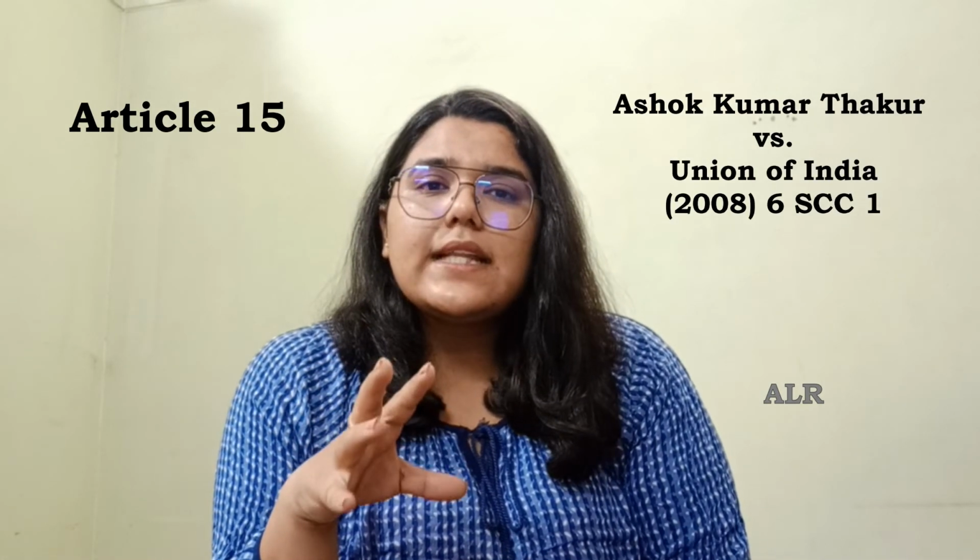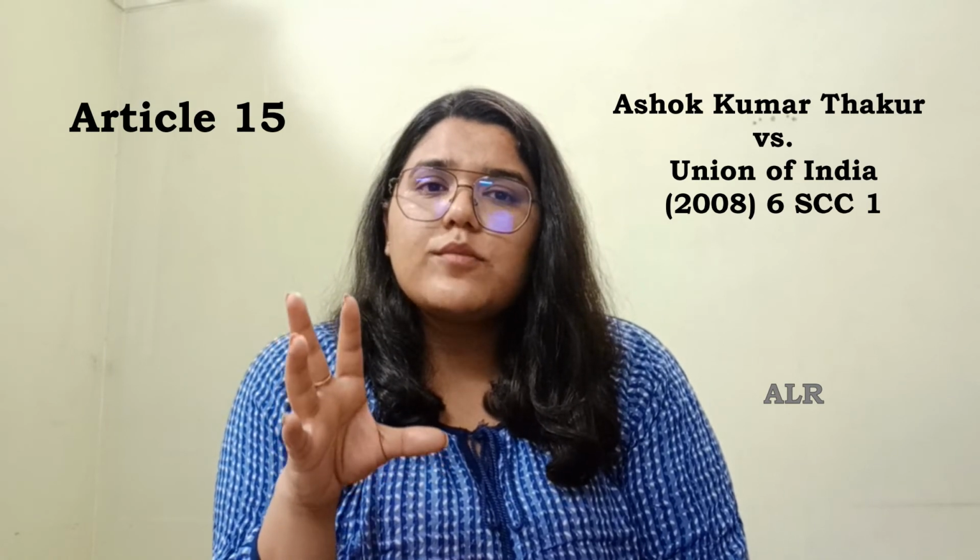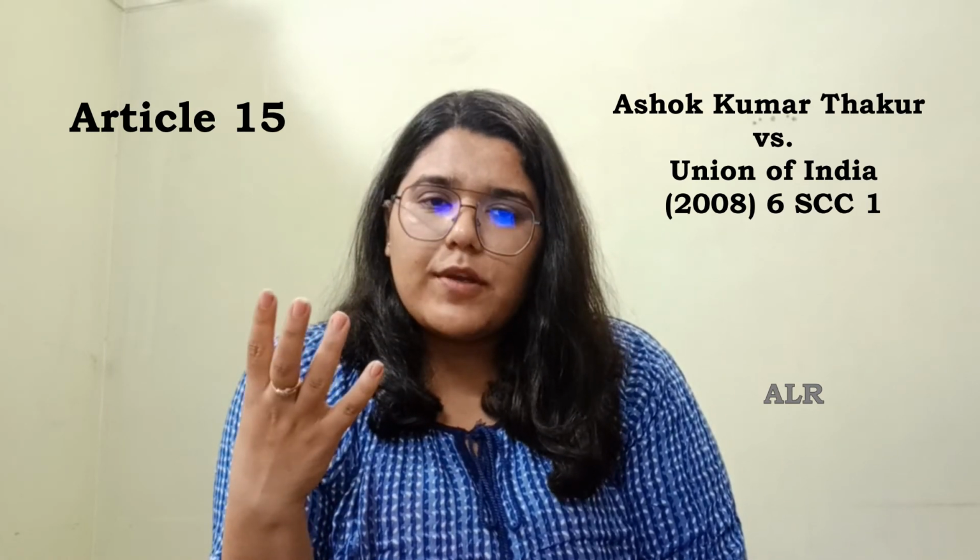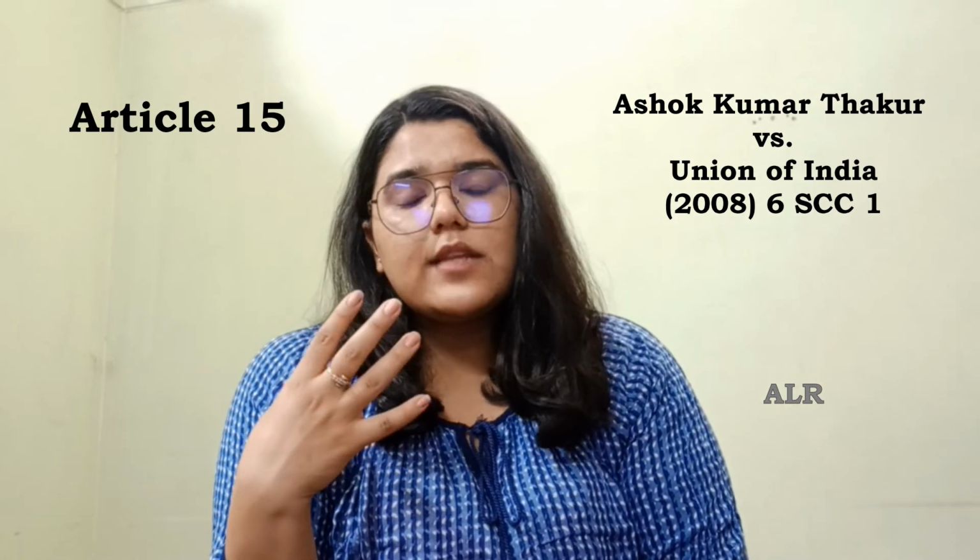Now let's get to Article 15 clause 5. This clause was added by the 93rd Constitutional Amendment in 2005 and it is a saving clause. This clause extended the reservation policy in educational institutions, which also includes private educational institutions. In the very important case of Ashok Kumar Thakur versus Union of India, the 2008 Supreme Court judgment, it was held that if the private institutions are earning profits from the society, then they have to bear the burden of upliftment of the society also. They cannot just take the profit and leave the people on their own.